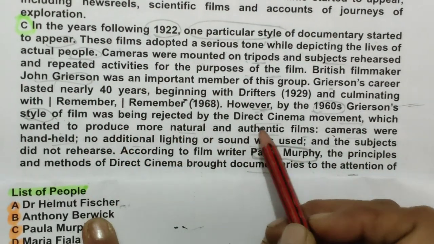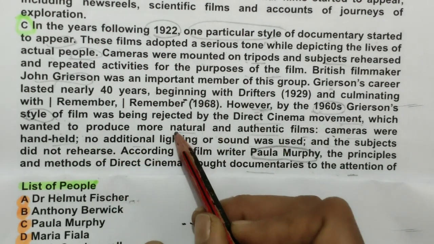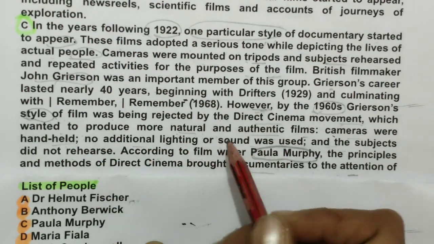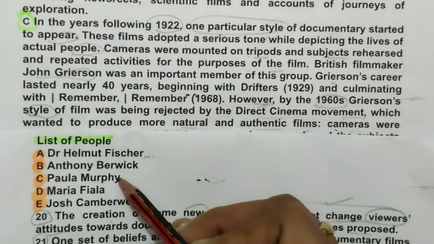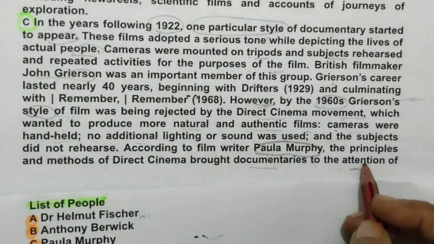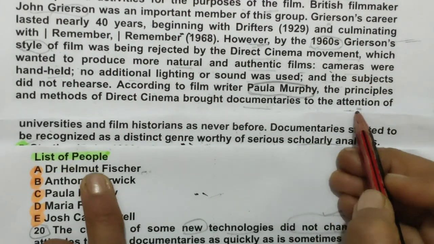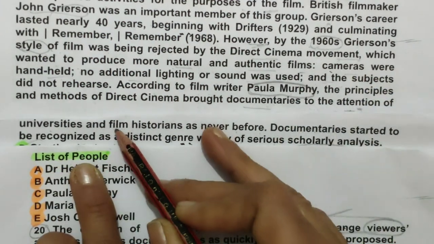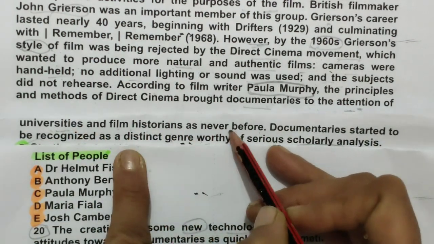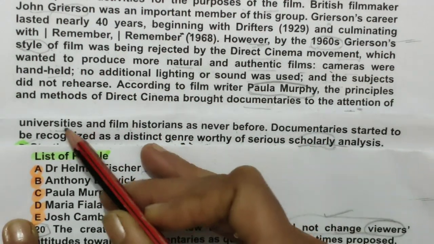Garrison's style was being rejected by the direct cinema movement, which wanted to produce more natural and authentic films. Cameras were handheld, no additional lighting or sound was used, and the subjects did not rehearse. According to film writer Paula Murphy, this is C. The principles and methods of direct cinema brought documentary to the attention. Let's read another part of this paragraph. So the next part of this paragraph: documentaries to the attention of universities, filmmakers. I think yes, universities they are talking. Film historians. As never before, documentaries started to be recognized as a distinct genre of serious scholarly analysis in universities.